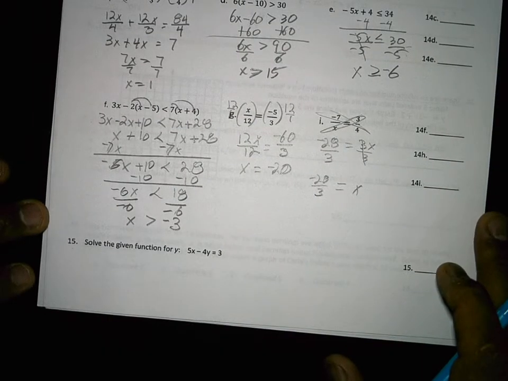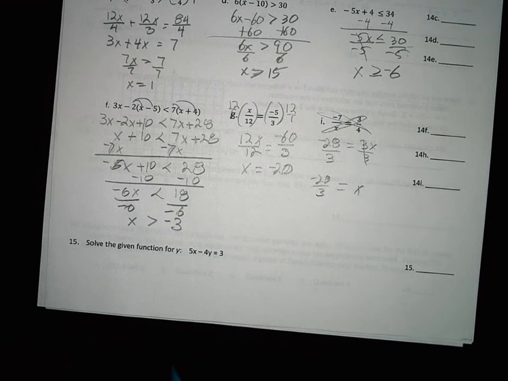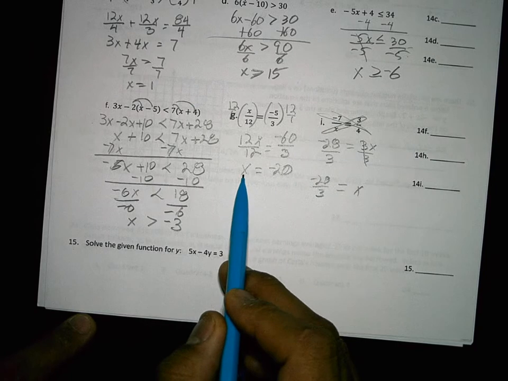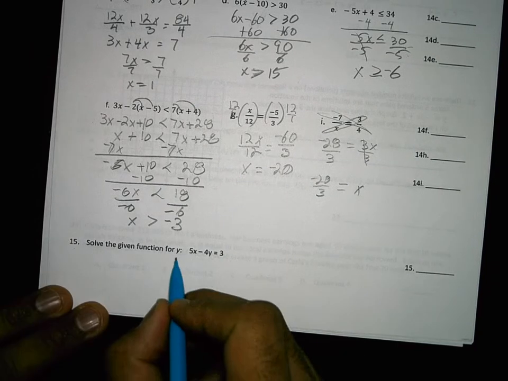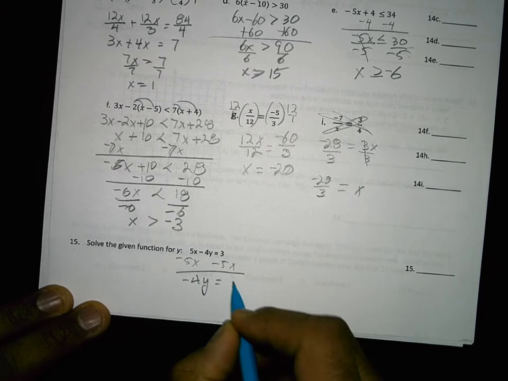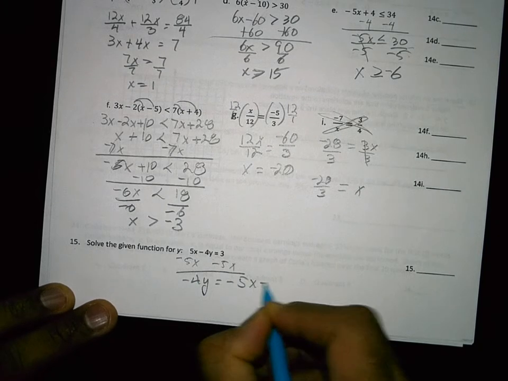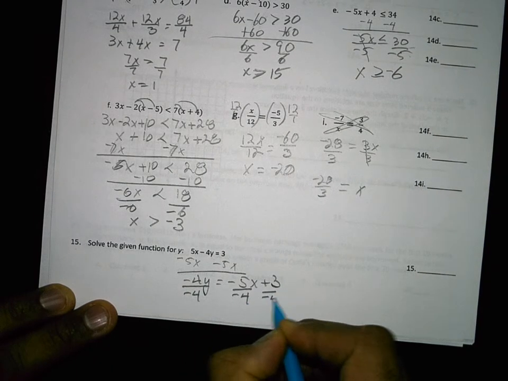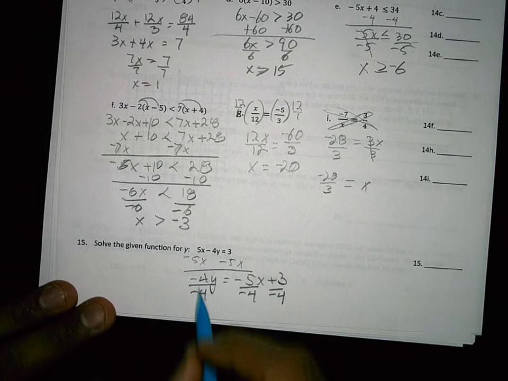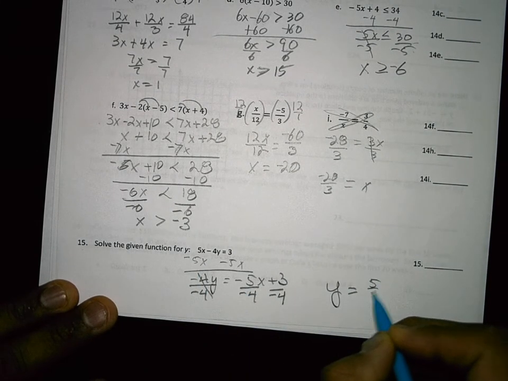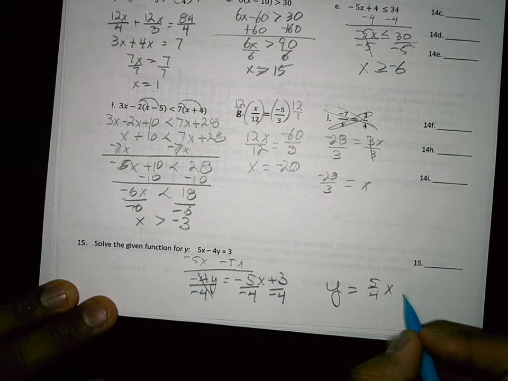All right, last one down here on this page is to solve for y. So there's two variables, so I'm not going to get a nice clean answer like this, but the idea is to get the variable by itself, just like I did up there. So I'll subtract 5x to both sides, and I get negative 5x plus 3. I'll divide by negative 4. Okay. And so I'm going to rewrite this. What I have here is a negative divided by a negative, so that's a positive. And typically you would see the negative put there in the middle.